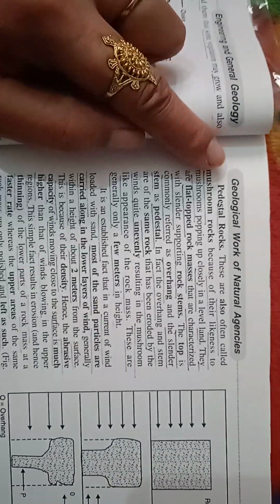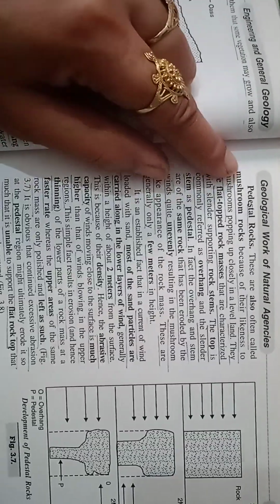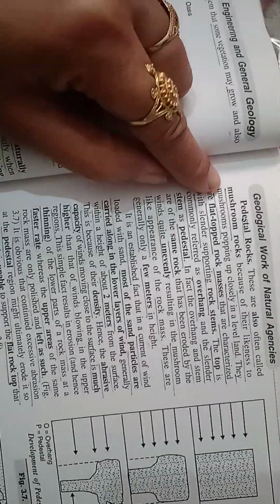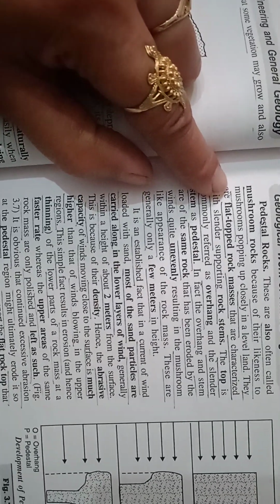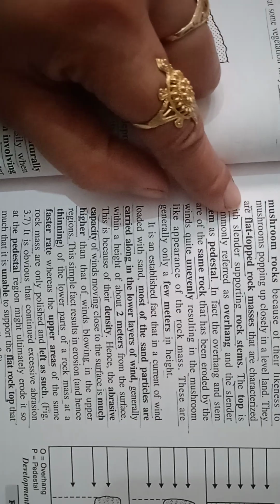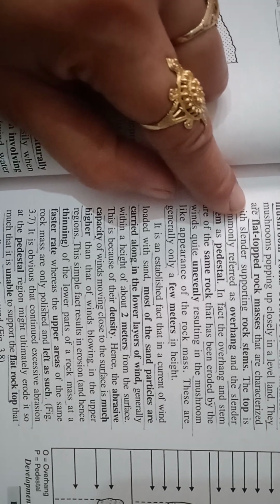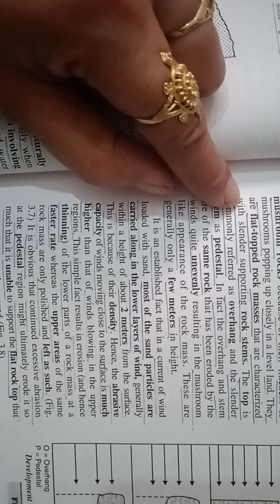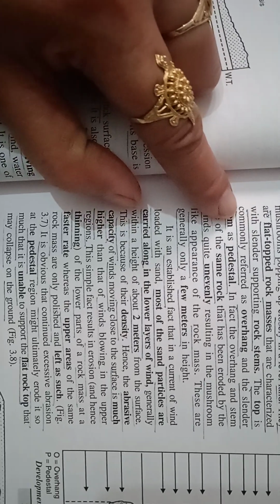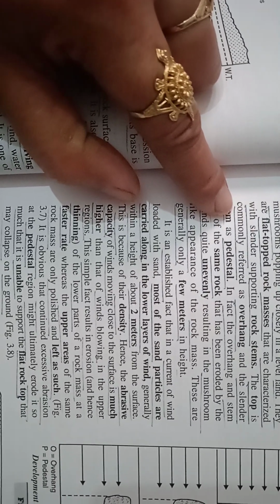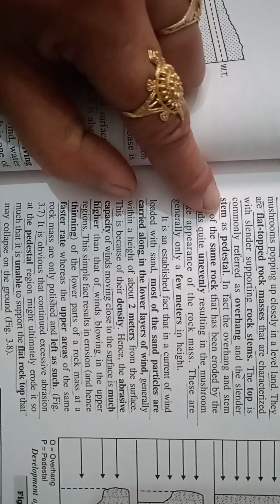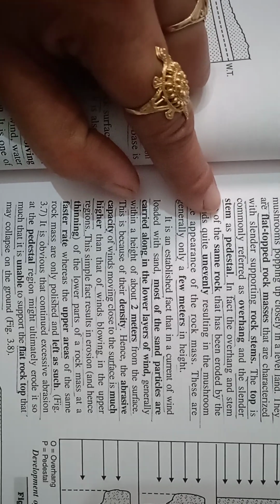Chapter 3: Geological Work of Natural Agencies. Pedestal rocks. These are also often called mushroom rocks because of their likeness to mushrooms popping up closely in a level land. They are flat-topped rock masses characterized by slender supporting rock stems. The top is commonly referred to as the overhang, and the slender stems are pedestals.